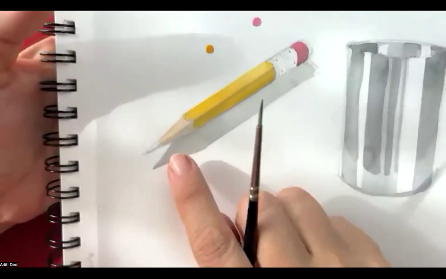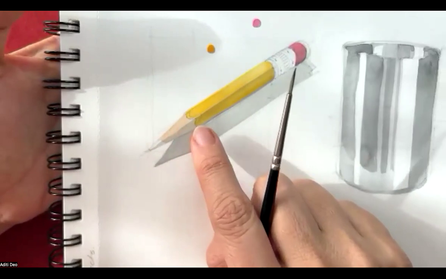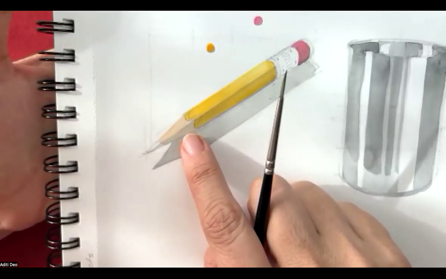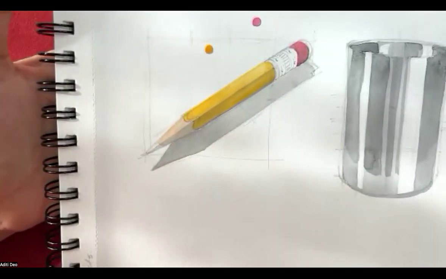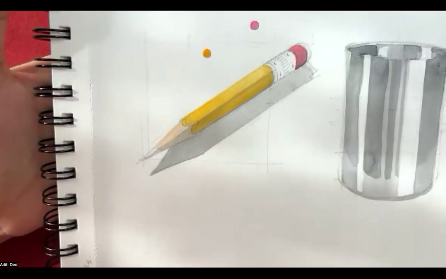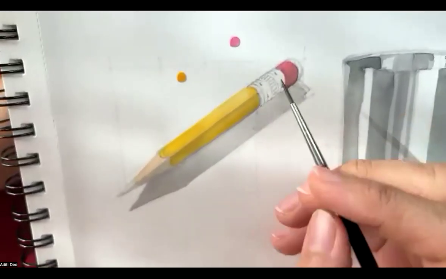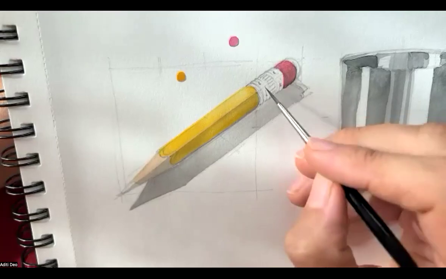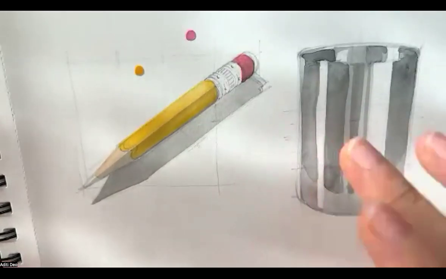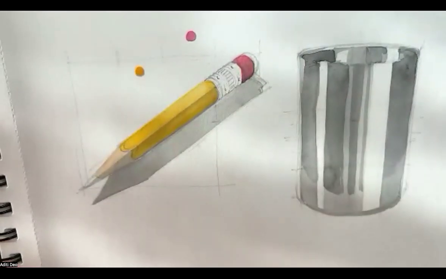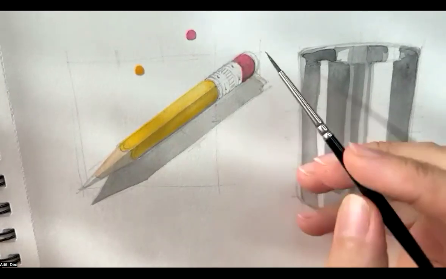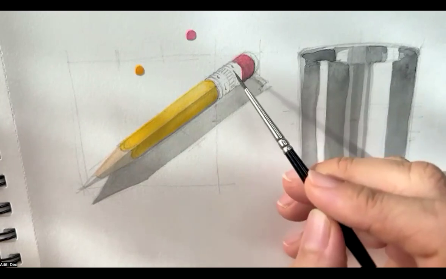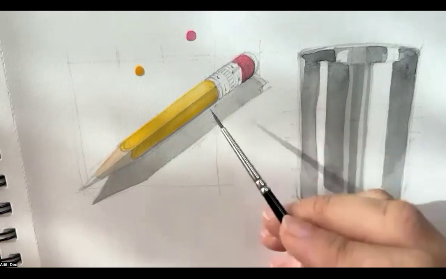Okay, so once this is done, again, let's leave the tip of the pencil for a bit, and using this same shadow gray color, here's how you can create interesting effects in the metal part. Like we have painted this tumbler, we can take the lightest shade and paint a few stripes across this crimp.